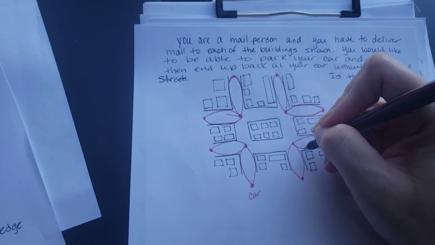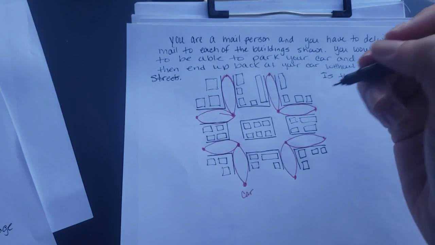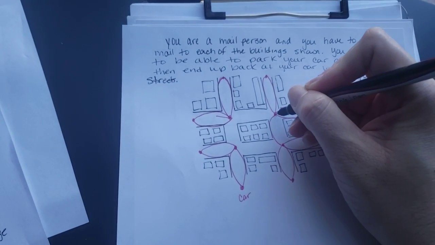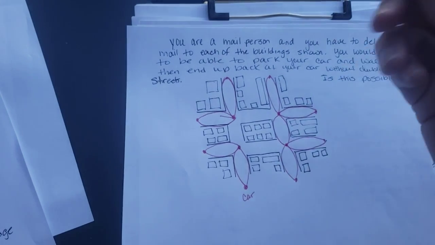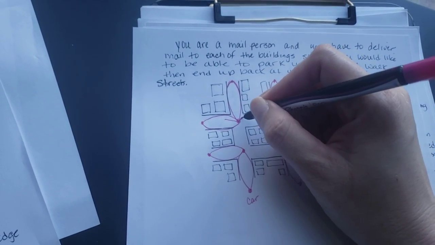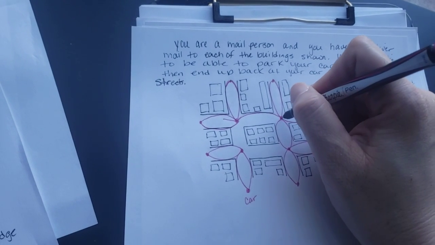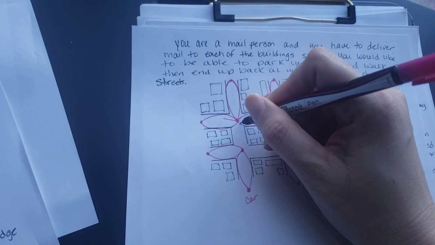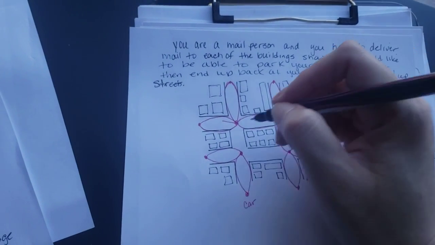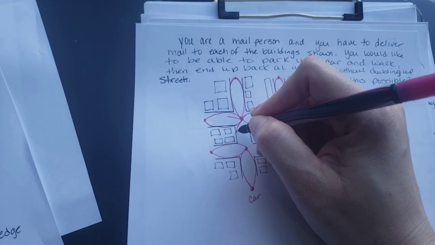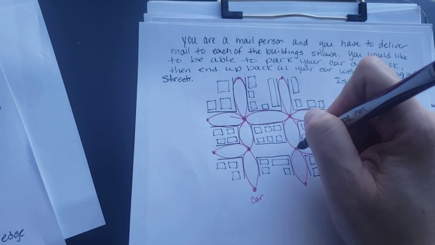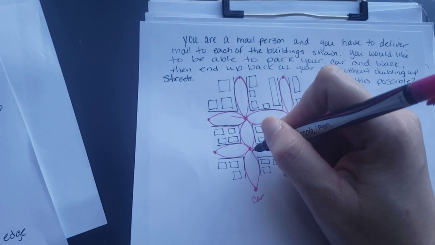Okay, now what about the middle streets? Well, to get up this street, we'd have to go this way and then this way. And then we would walk along that building, and we could walk along that building that way. And then this one, we could go from here to here, or we could go from there to there. It doesn't really matter. We have to decide which way we have to go. Same thing here, and same thing here.